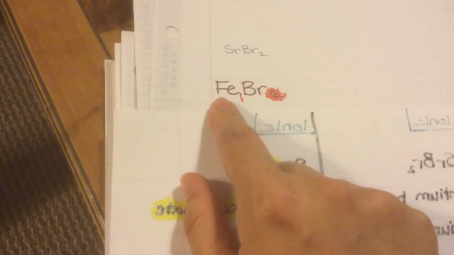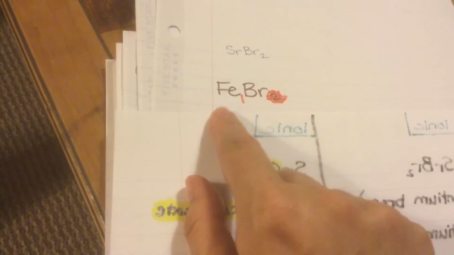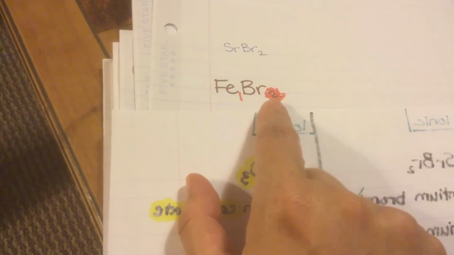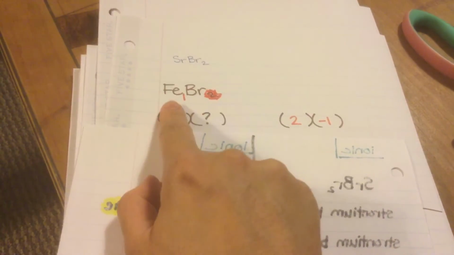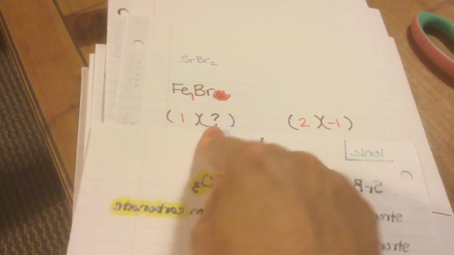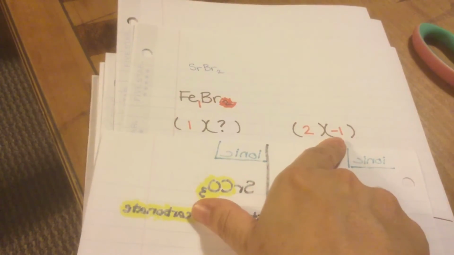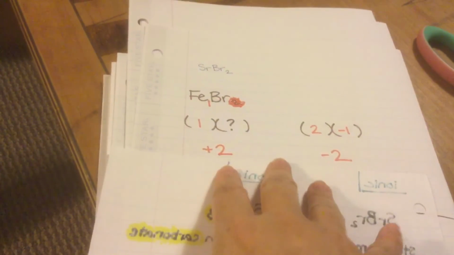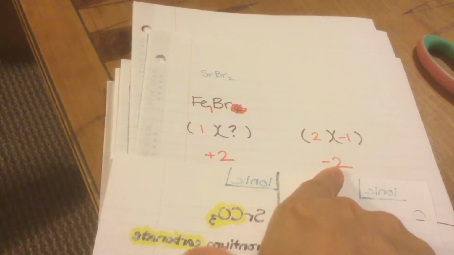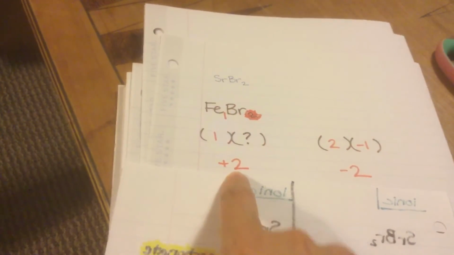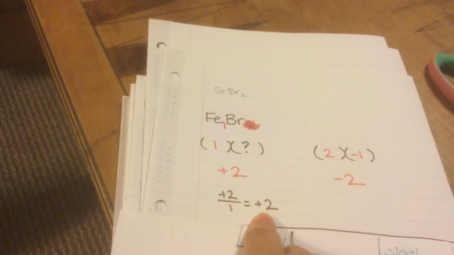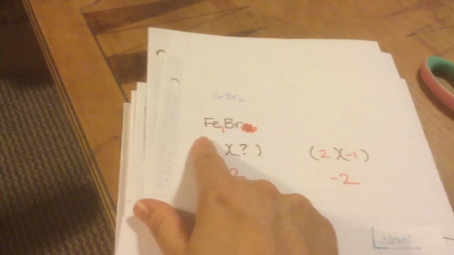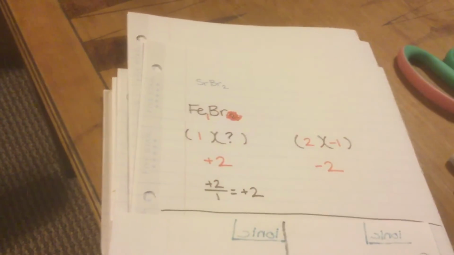Okay, so iron bromide. We've got 1 iron and we've got 2 bromines. So this time I've done it, we've got our 1 iron and we don't know what its charge is, and we have our 2 bromines and we know its charge is -1. 2 times -1 is -2, so this side has to be +2. +2 divided by 1 is +2. So iron's charge here is +2, and you know what? I didn't write out what it's called.